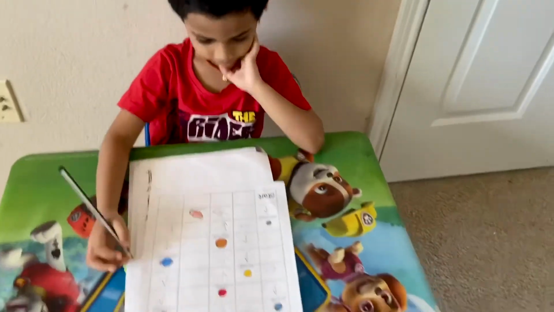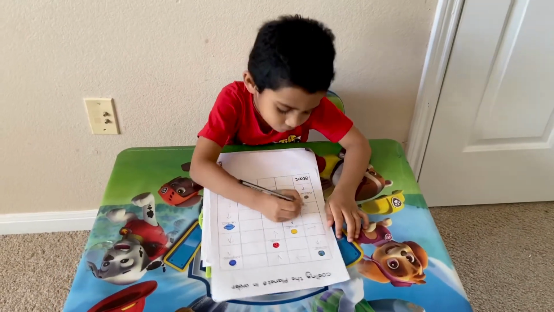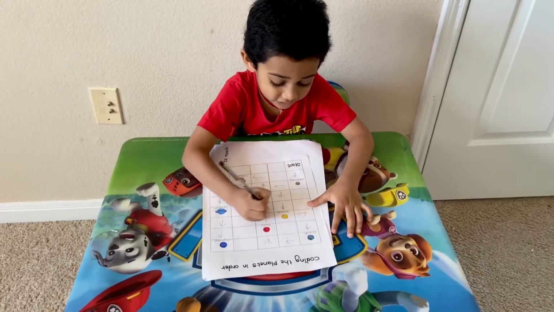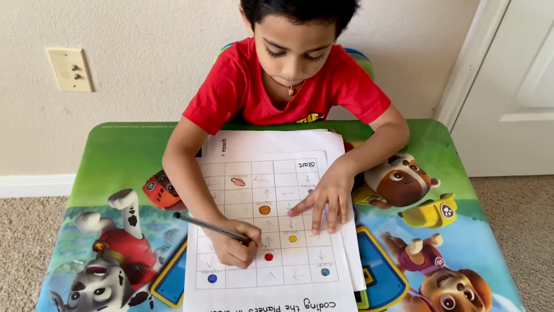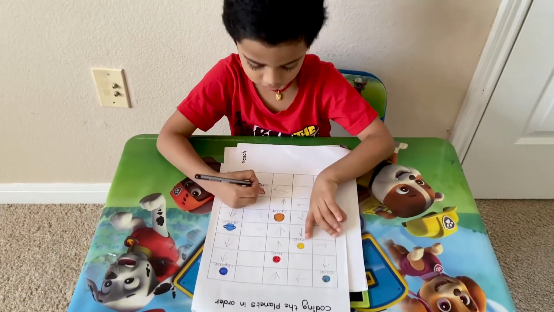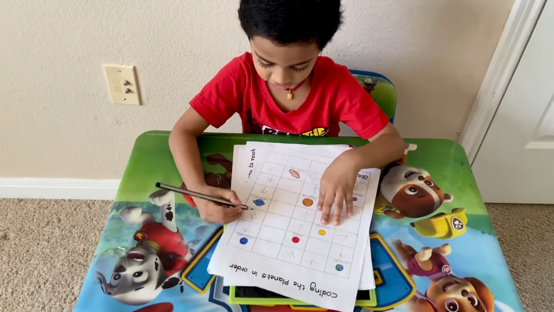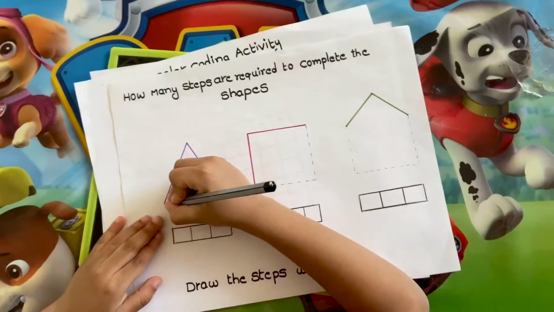Do you know the planets' names? Yeah. Can you tell me? Mercury. Venus. Earth. Mars. Jupiter. Saturn. Uranus. Neptune.